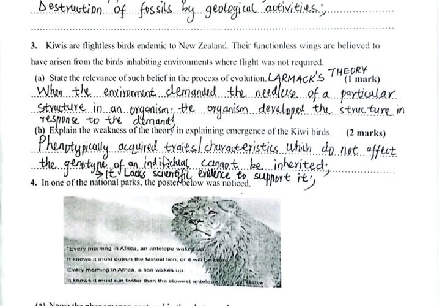Question 3. Kiwi are flightless birds endemic to New Zealand. Their functionless wings are believed to have arisen from birds inhabiting environments where flight was not required. State the relevance of such belief in process of evolution. When the environment demands the need or use of a particular structure in an organism, the organism develops the structure in response to the demand. And that is about Lamarck's theory of use and disuse.